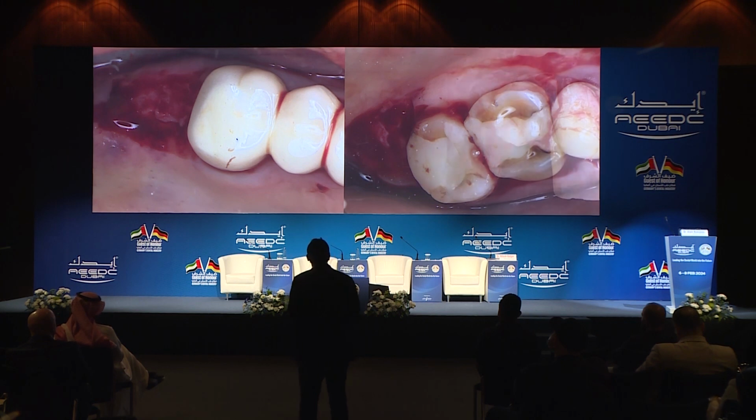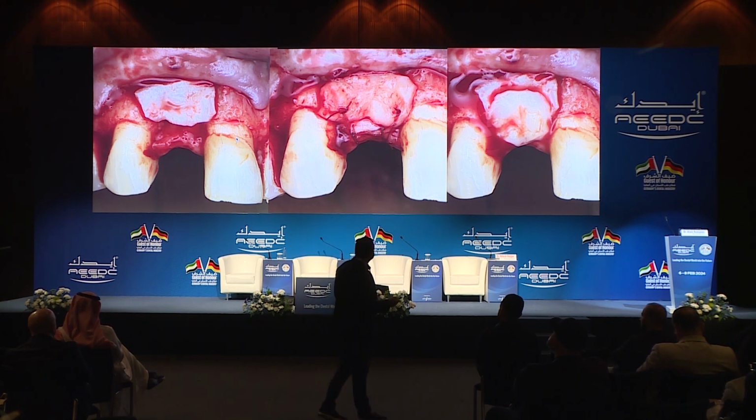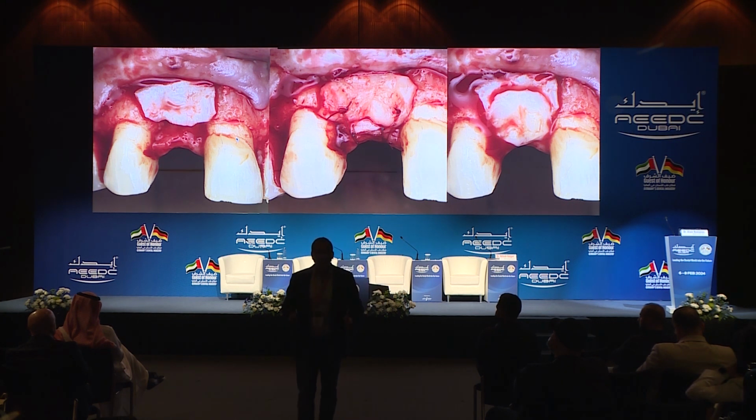And then I took them both and tried to do a double graft, like a buccal graft and a palatal and papilla graft, which is really not easy. It's a very challenging procedure, I can tell you. And if I tell you it's predictable, it's not. I promise you, it's not.